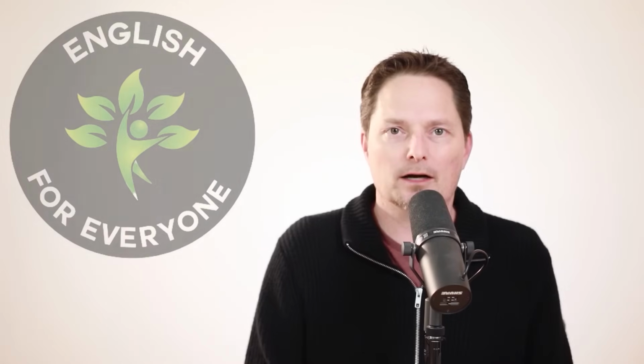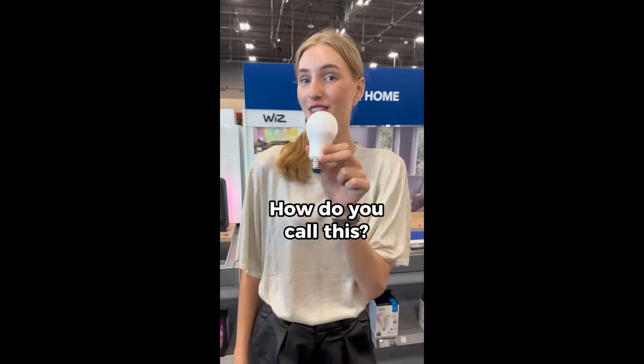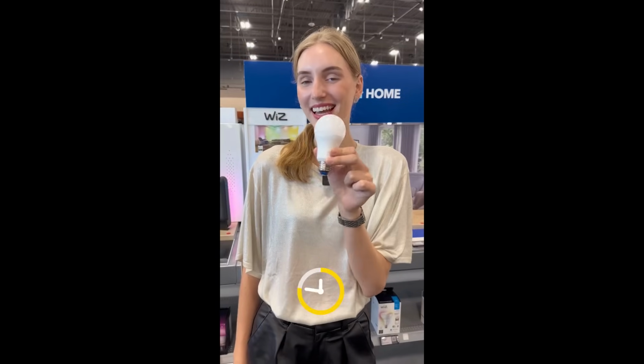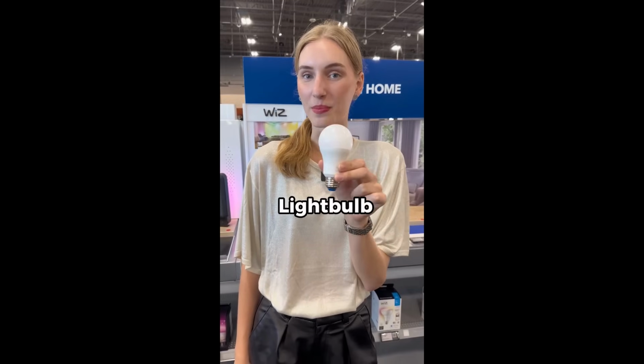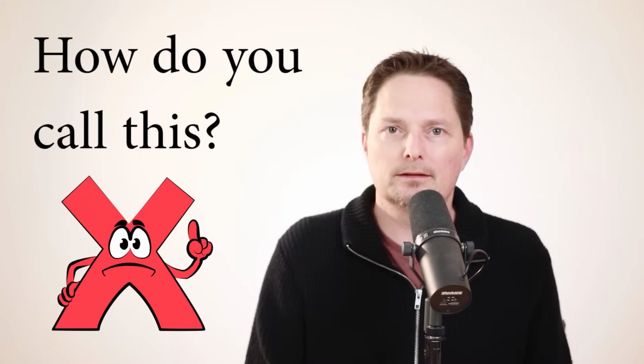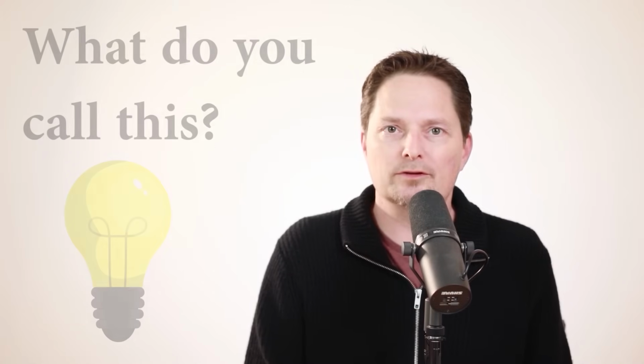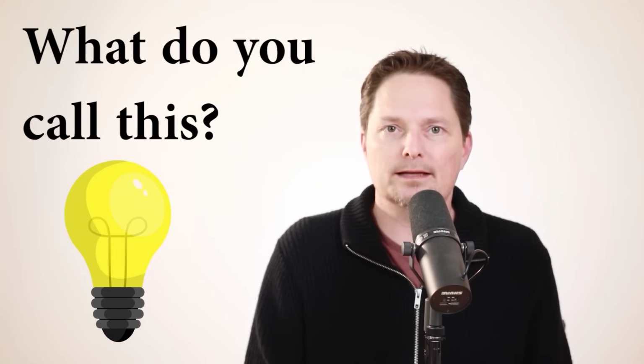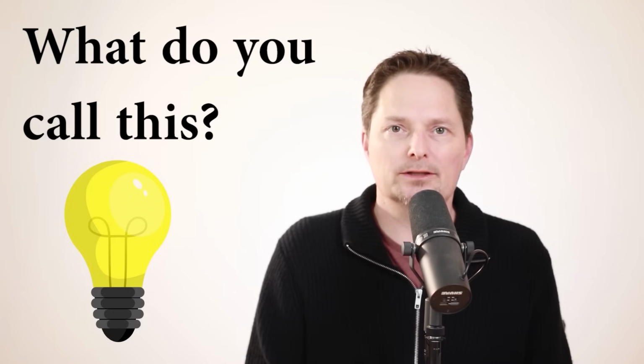First, this is not correct. How do you call this? This is a light bulb. I cannot say, how do you call this? It's not correct. We have to use the question word what. We can say, what do you call this? Or we can use passive voice and say, what is it called? But don't use how in this question. So it's correct to say, what do you call this? And the answer is, it's called a light bulb.